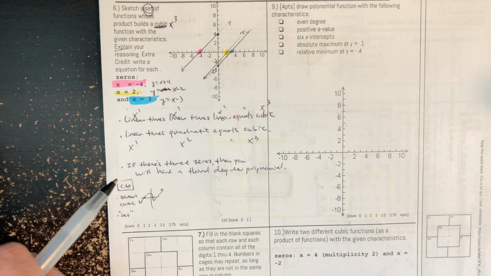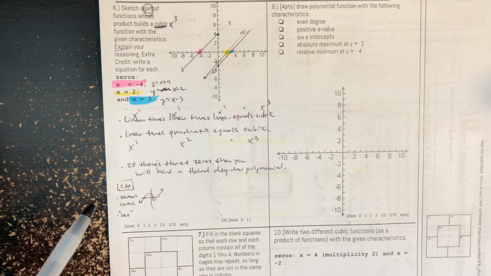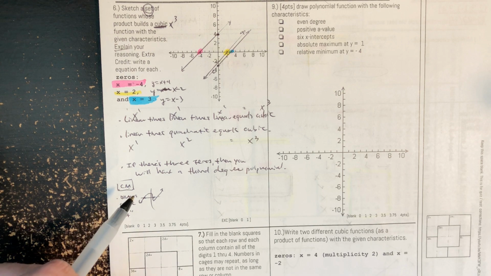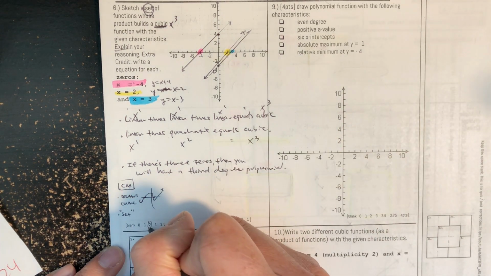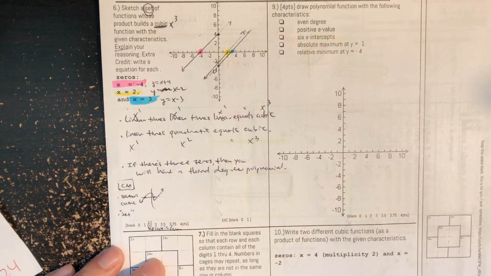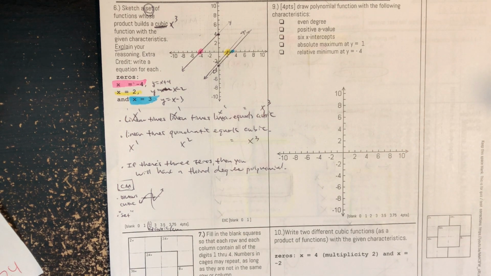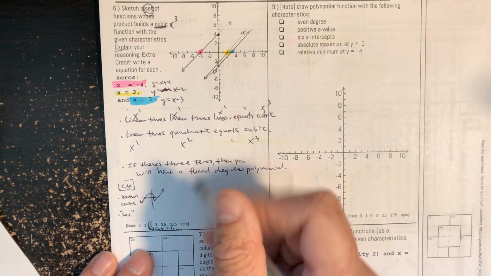So how did I give you some points here? Looking at my last year's notes. You get 2 points if you just draw a cubic function, the common mistake. Of course, you get all correct with an explanation.